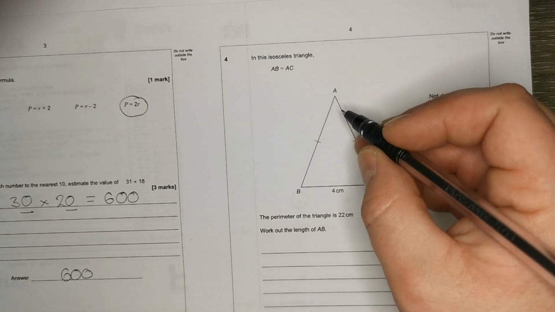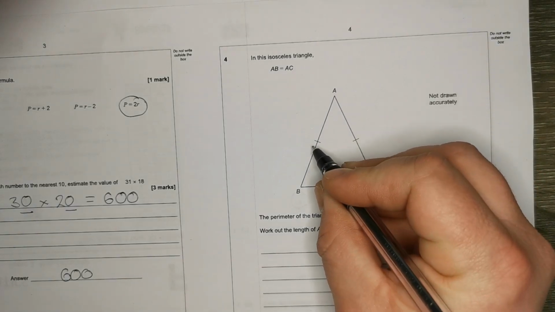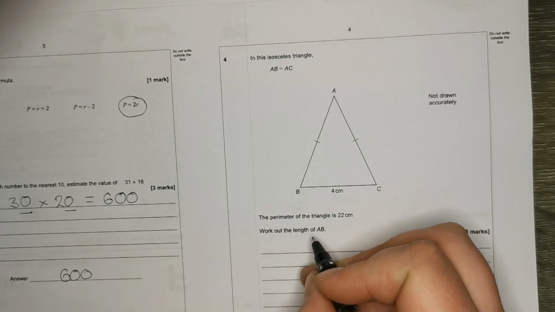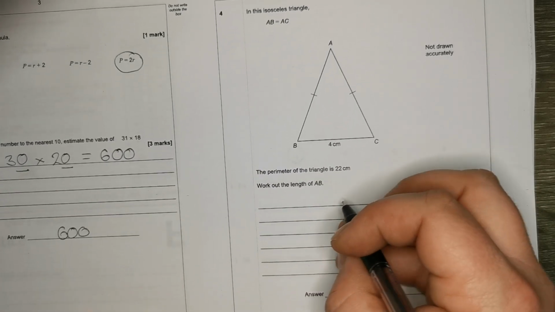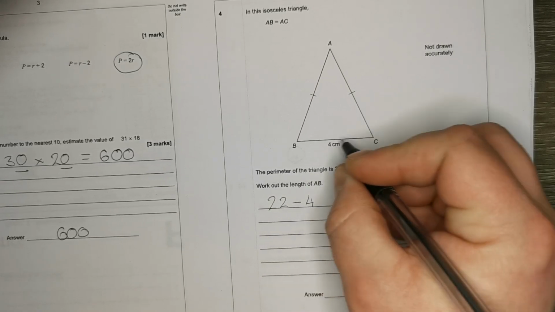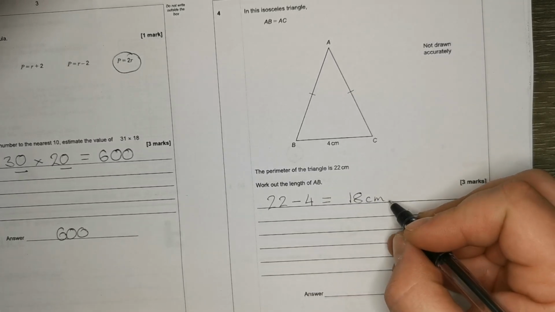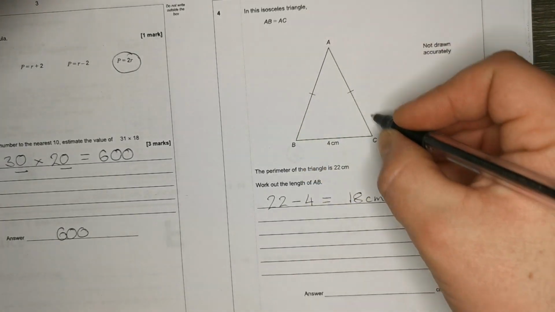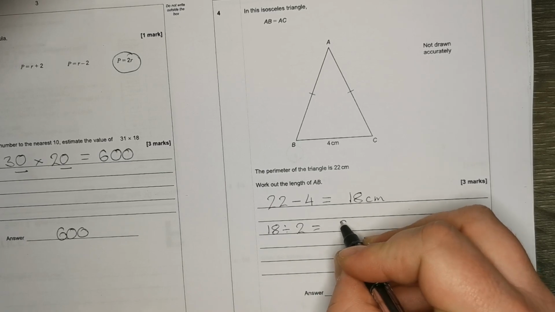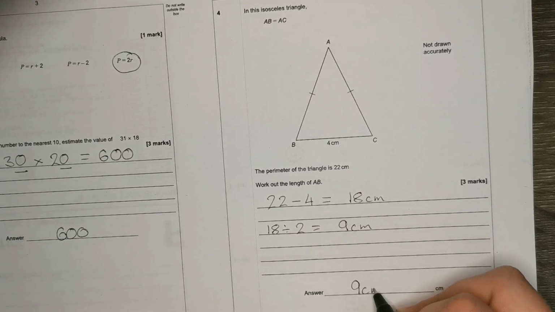In the isosceles triangle, AB is equal to AC. So because it's an isosceles, I know these two sides are the same as each other. The perimeter of the triangle is 22 centimetres. Work out the length of AB. If the whole thing is 22, I can do 22, take away the 4 that I've got here to get 18 centimetres. So 18 centimetres must be the distance for these two lines. And since they're the same, if I do 18 divided by 2, that should give me 9 centimetres. So each length there would be 9 centimetres.